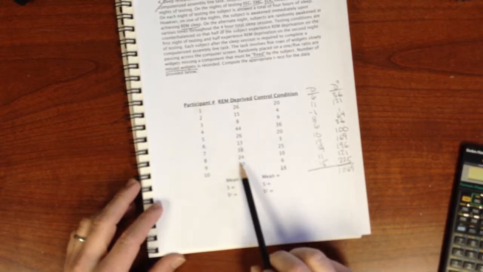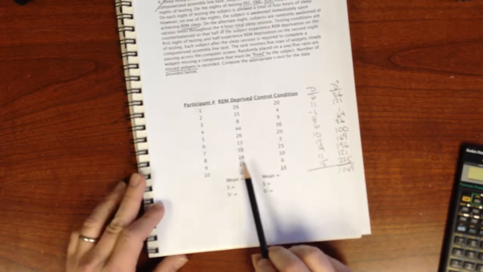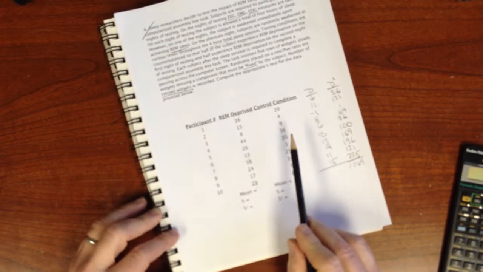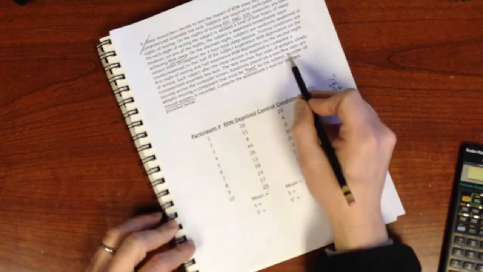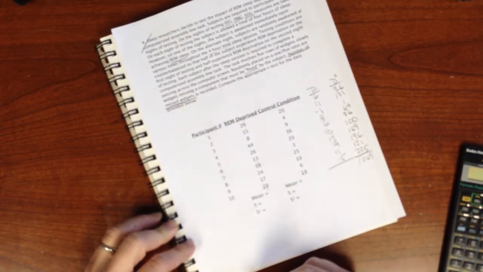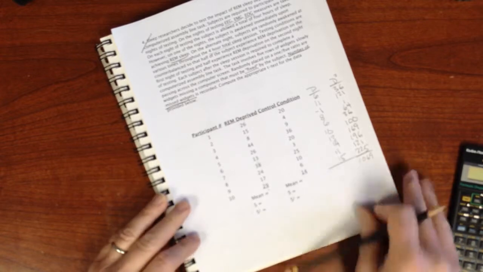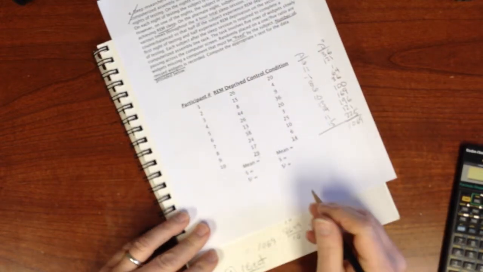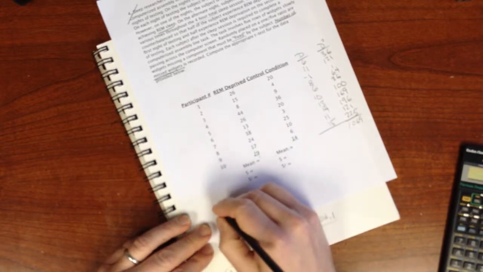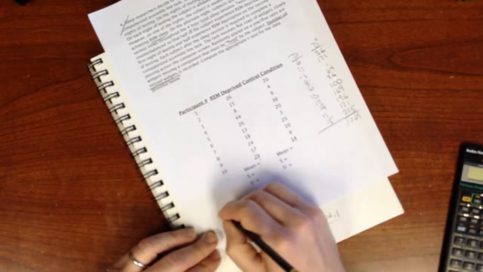So it means that they've got a bigger number when they're REM sleep deprived. When they don't get that dream sleep, they have more, what? More widgets? No. It's the number of missing widgets that's recorded. It's the number of mistakes that they make. So we need to write our conclusion in the right direction and make sure that we interpret this correctly.